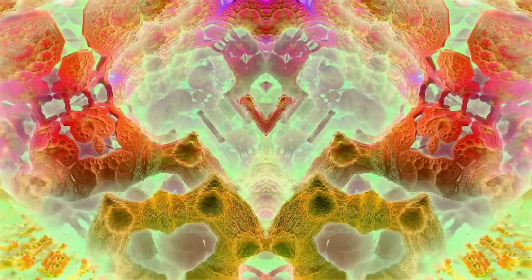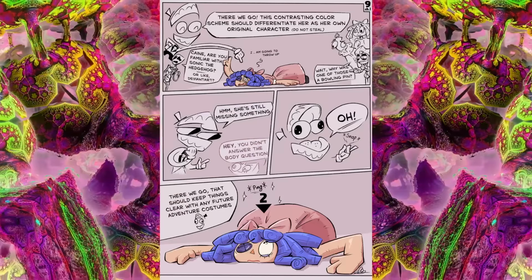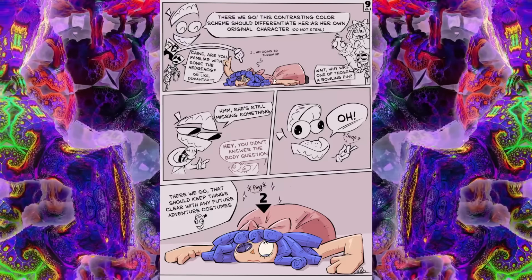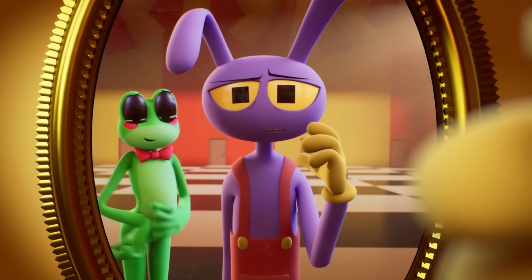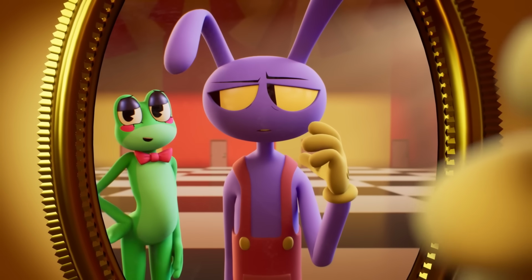As for the few panels which are actually coloured, they're done so for explicit story reasons, like when Kane chooses a new colour palette for Annabelle to make her more distinct. It's a nice detail for what he would do, but we don't get to see it for most of the comic, so its use is kind of lost on the audience.